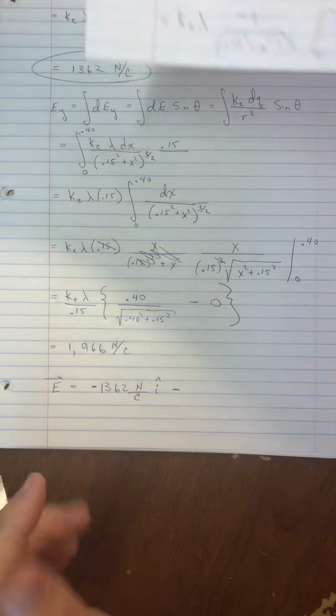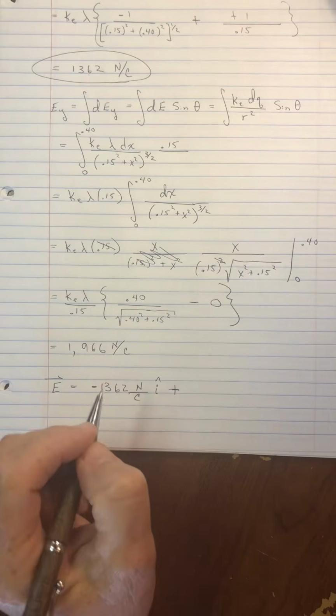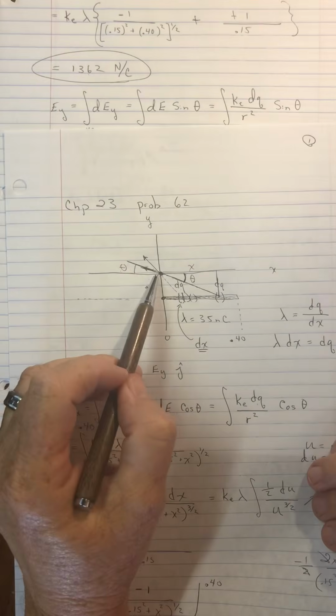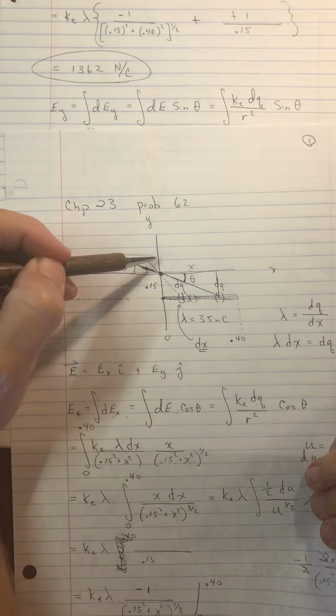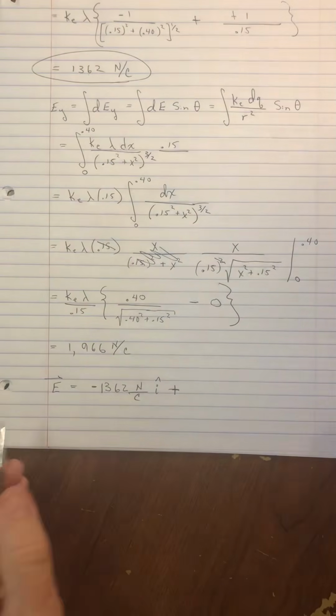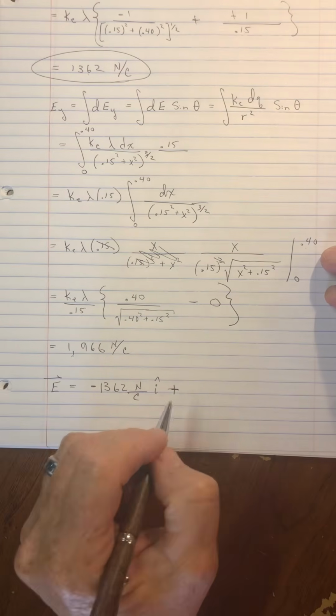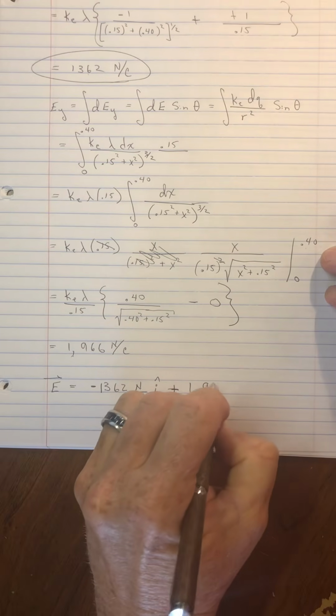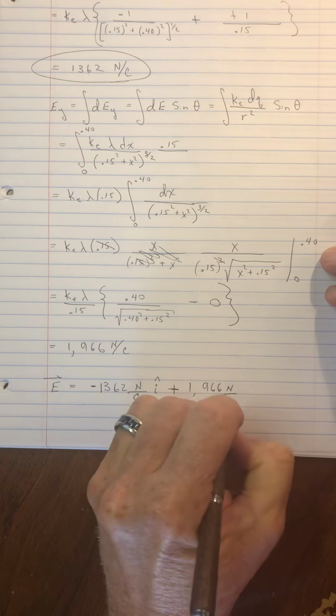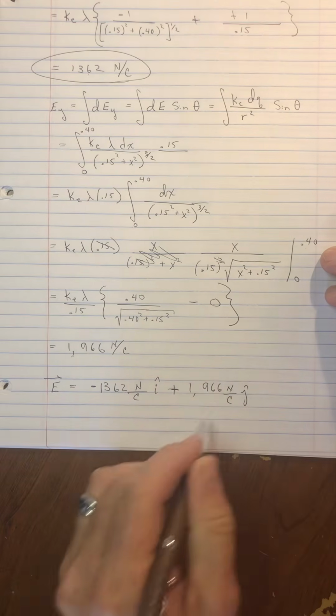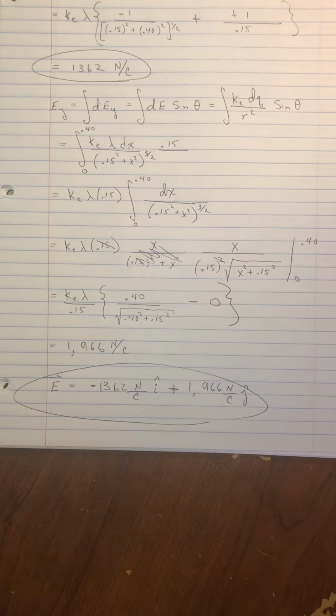And plus, sorry, you guys got to get to the picture, but the picture, see the x component is negative and the y component is positive. And so that's a positive, what we just solved for, 1,966 newtons per coulomb in the j-hat direction. And so, yay, I think I did it right there. So, great.